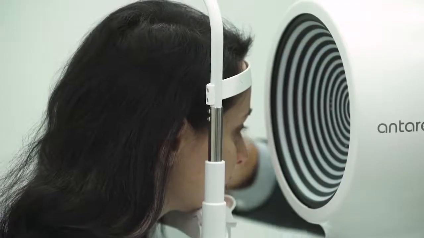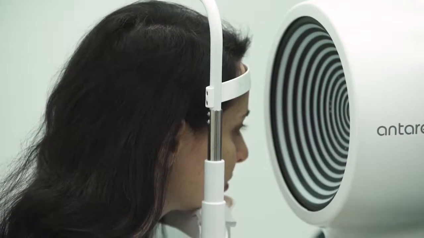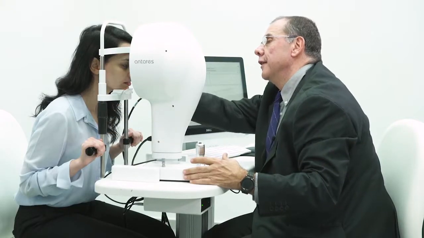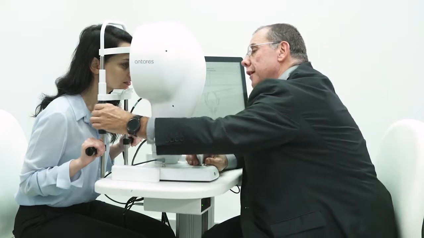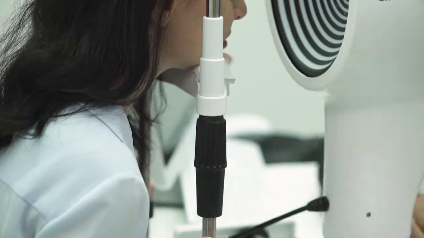On the side that I have got here, there is a line that I'm going to try to line up the canthus of the eye with this particular line, and that will give us the ability to have the correct movement for the machine. And we're adjusting the chin rest with this control on the side.